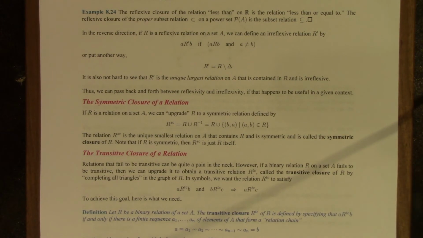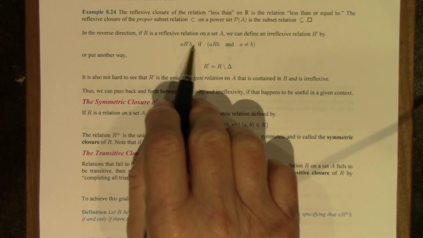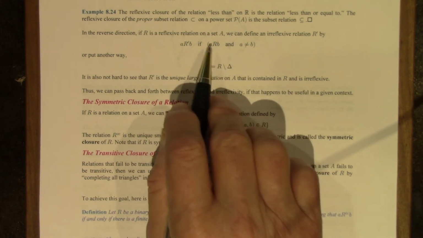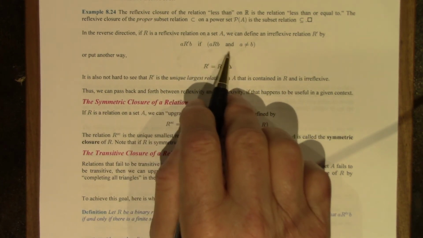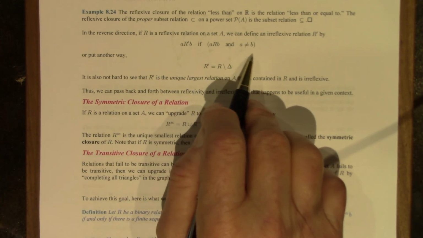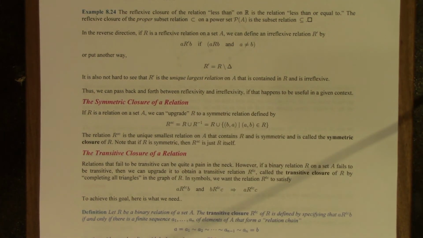If you have a relation that's reflexive, you can define an irreflexive relation R prime by A is related to B under R prime if A is related to B and A is not equal to B. So you strip away the loops from the graph.